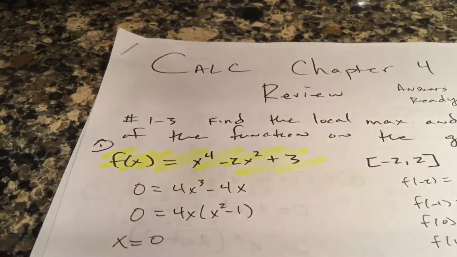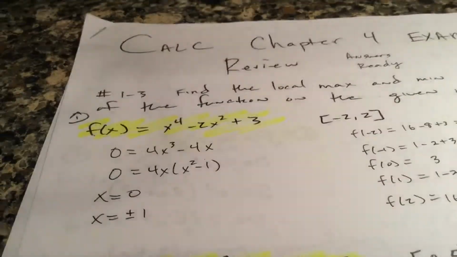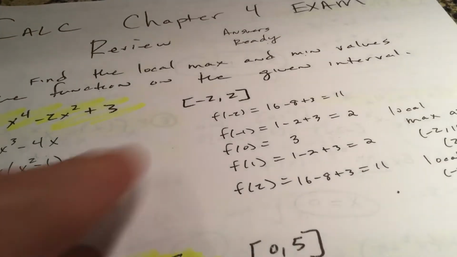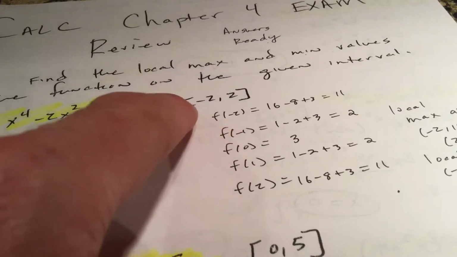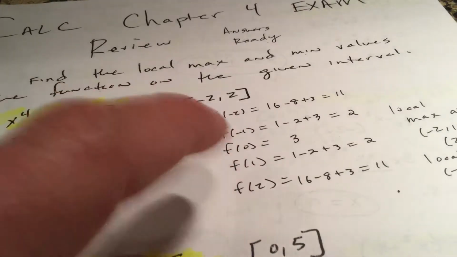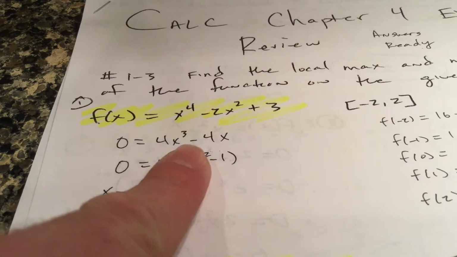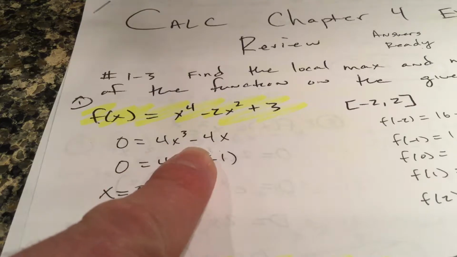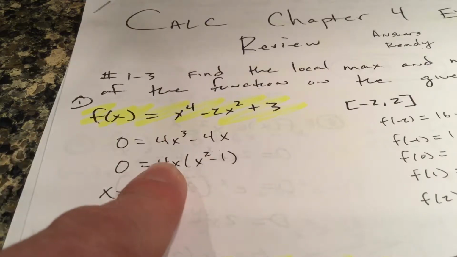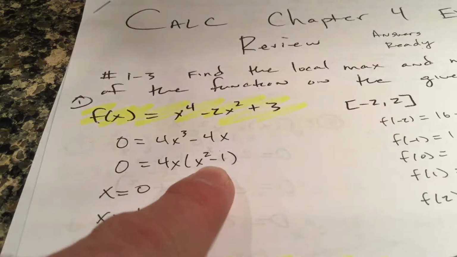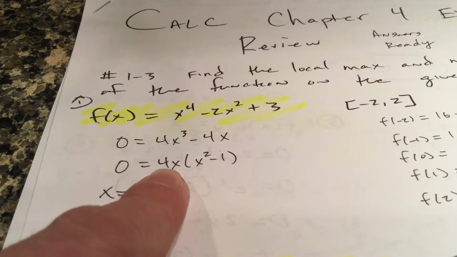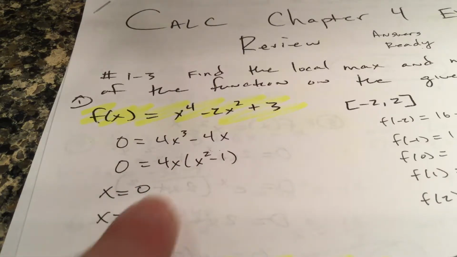Folks, 1 through 3, just find min-max values. Obviously, you're going to test where this interval starts and ends. Take the first derivative, set it equal to 0. What do these have in common? We had a lot of issues on the quiz with something like this. They only have like 4x in common. Factor it out, left with x squared minus 1. You're going to have 3 solutions: x equals 0, x squared equals 1, so x is plus or minus 1.